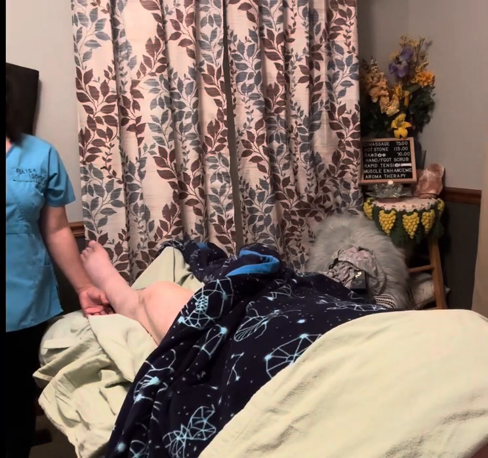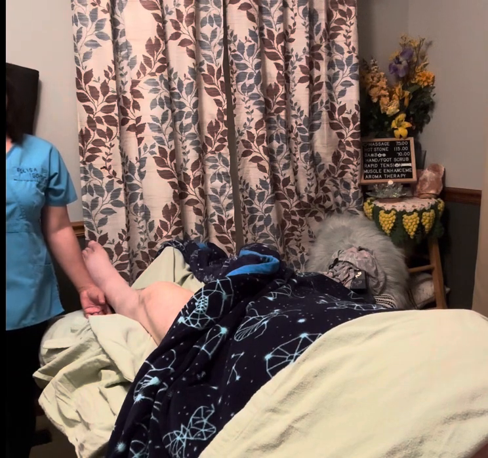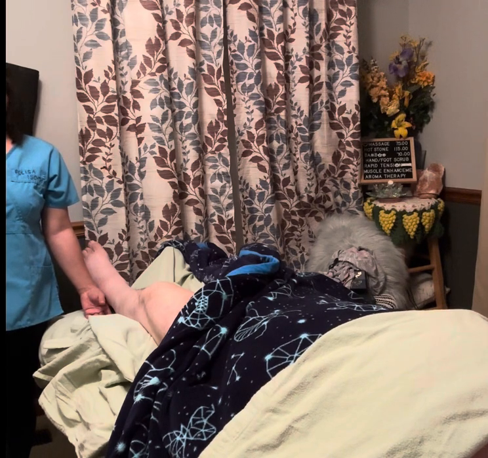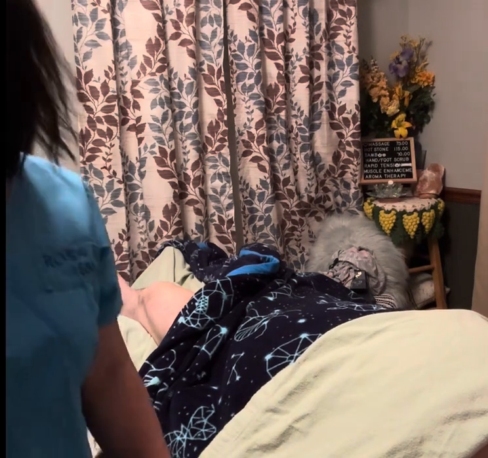Every stretch that we perform on our client, it is important that we know the movement of the body. So the next video that we're going to do is the movement of the body.